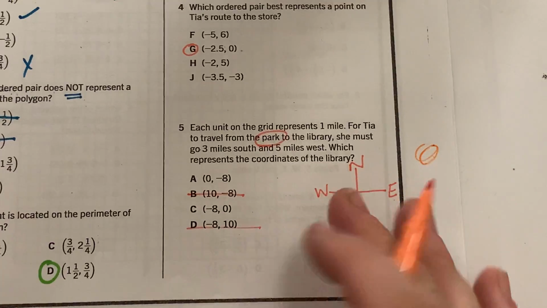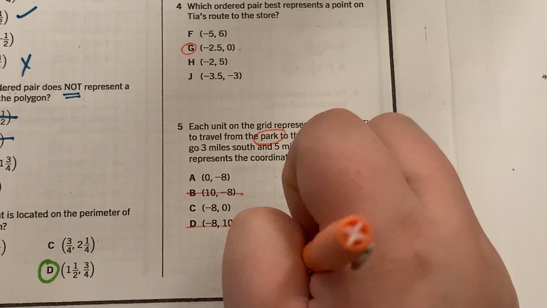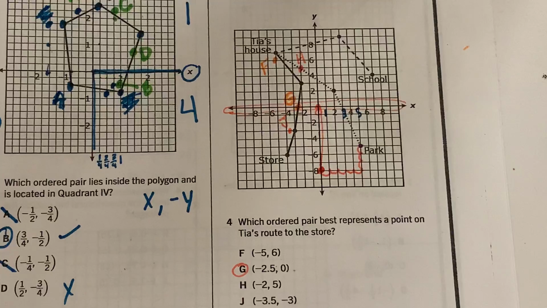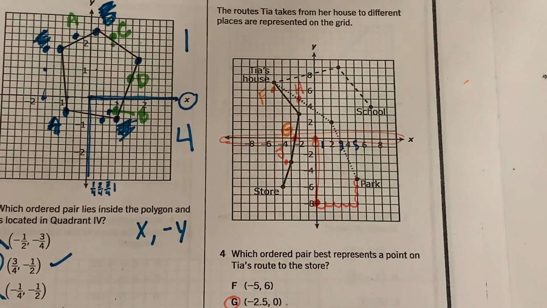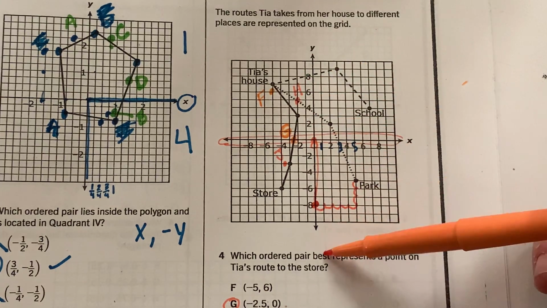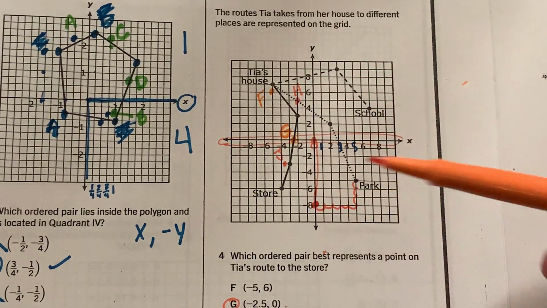So our first value is what? Then the -8 falls on what line? It falls along the y-axis. So our y point is -8.